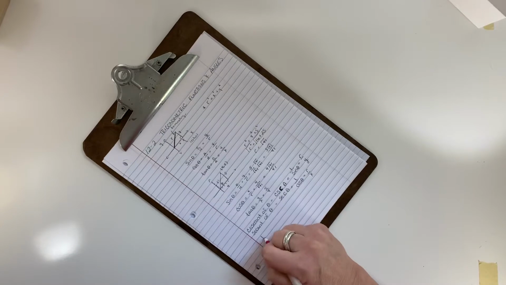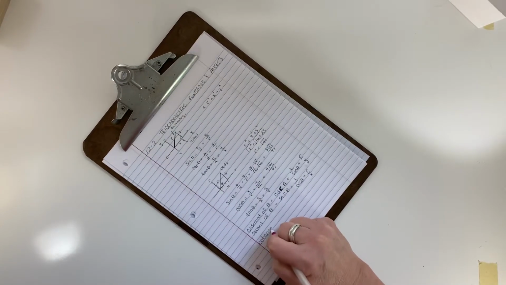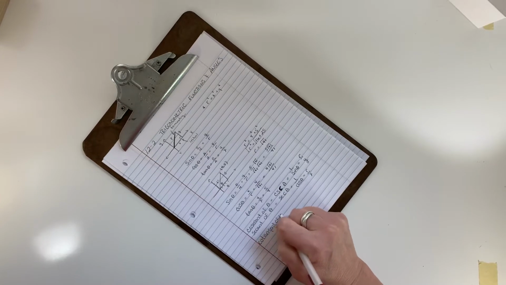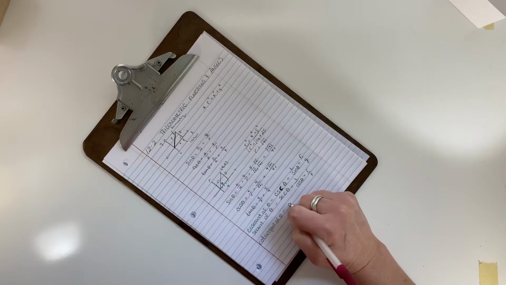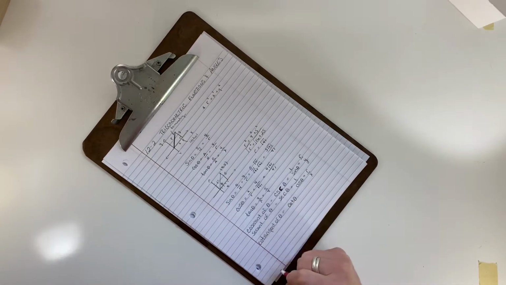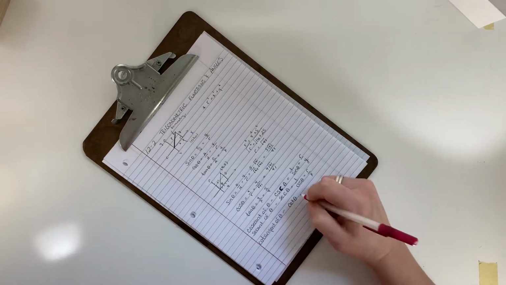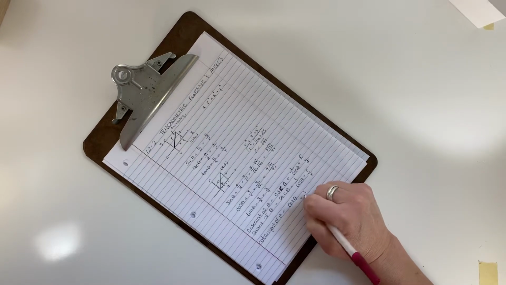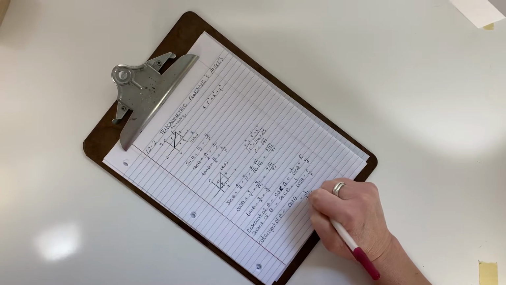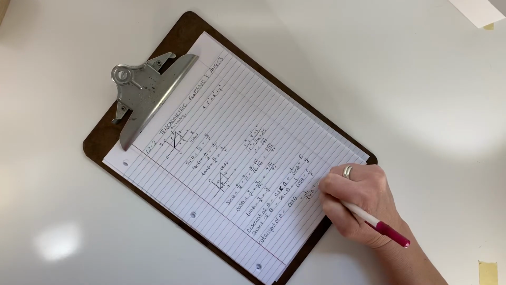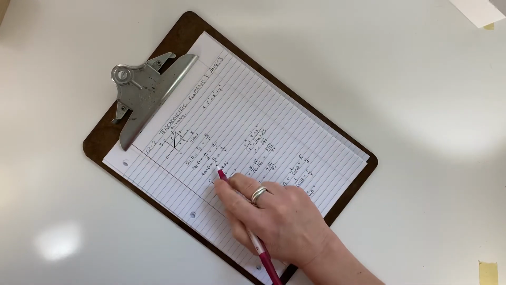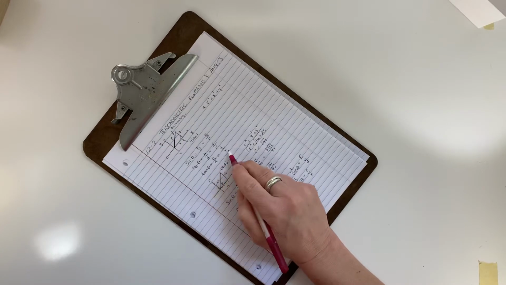And our last one is the cotangent of theta, and that is COT theta. Cotangent of theta is equal to 1 over the tan theta, which is equal to the inverse of that, so it would be x over y.